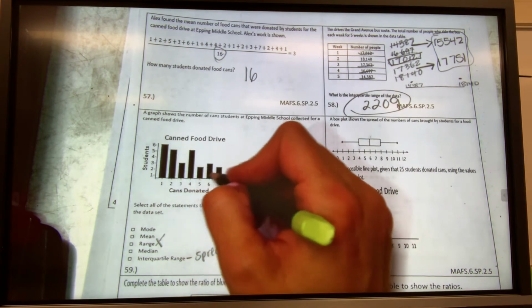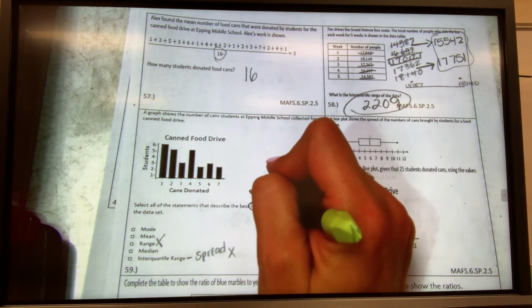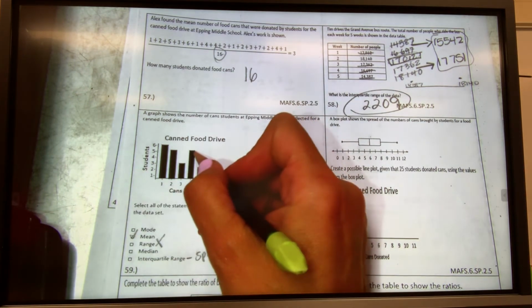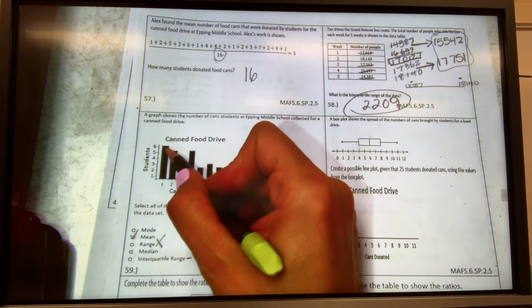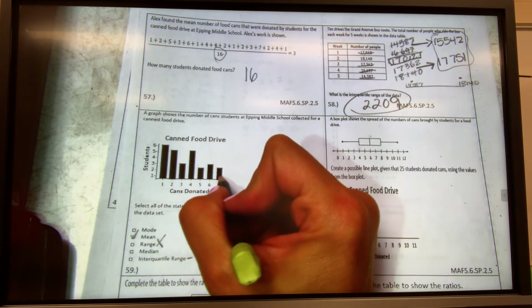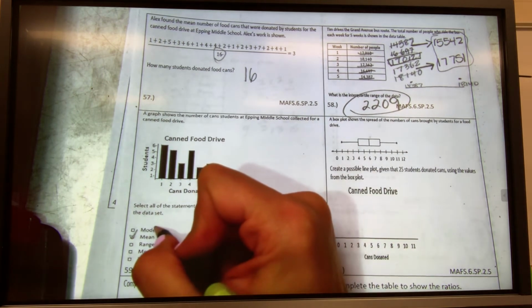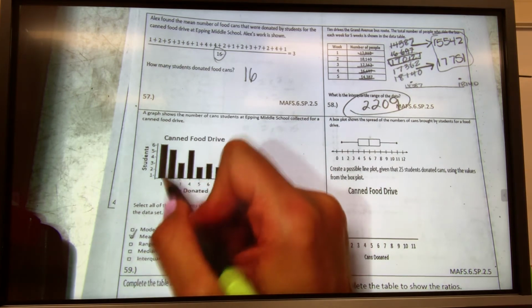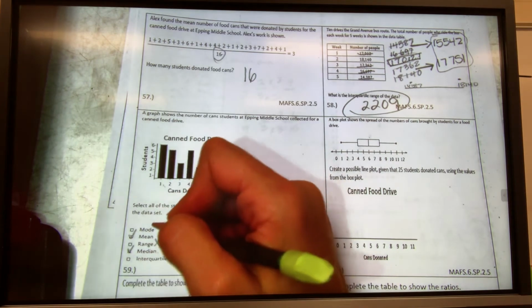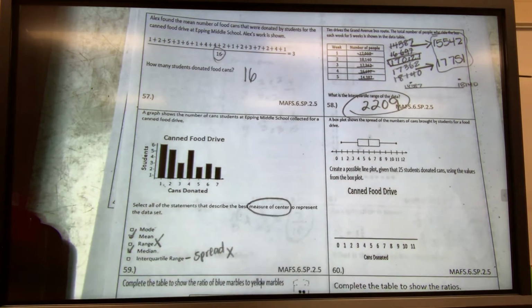There's no outliers, so mean would be fine. The number that occurs the most is 1, but you go all the way to 7. So I would not say mode here, because there's a lot of 1s, but it's on your lower end. I would say median. Mean and median, okay?